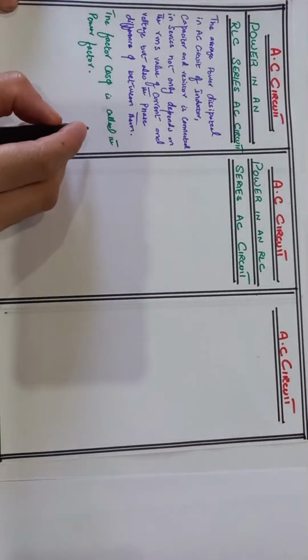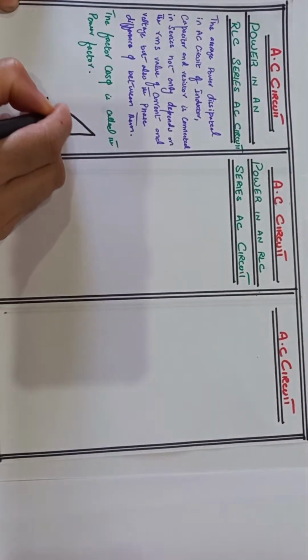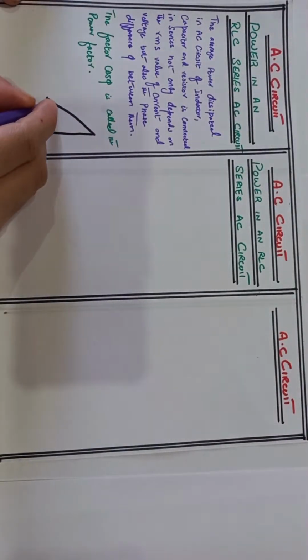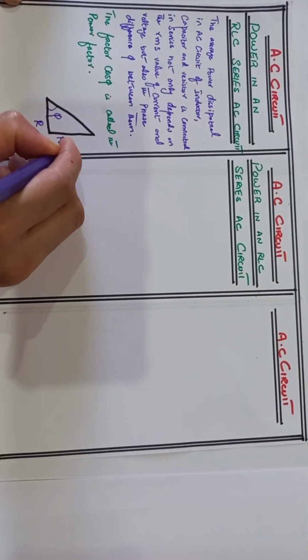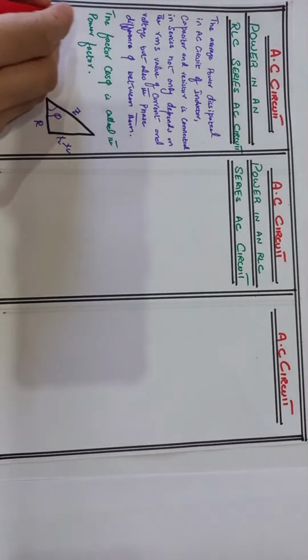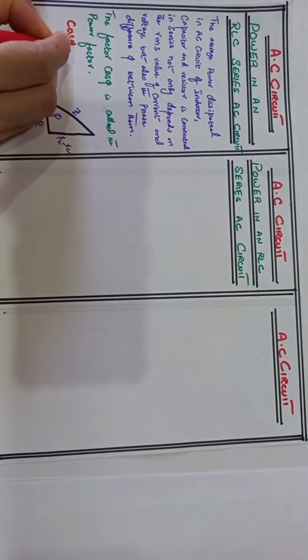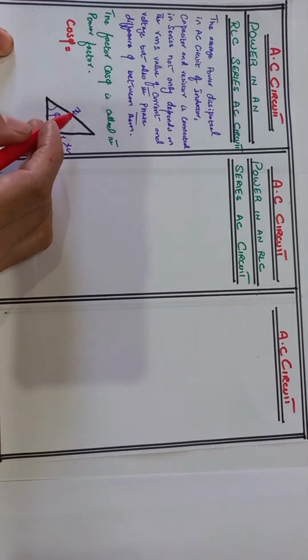Here we show the impedance triangle when XL is greater than XC. It makes an angle phi with the reference axis R. Here we take XL minus XC, and here the impedance of the resistor R, inductor L and capacitor C. So we can calculate the power factor cos phi from this impedance triangle. We find cos phi as base over hypotenuse.